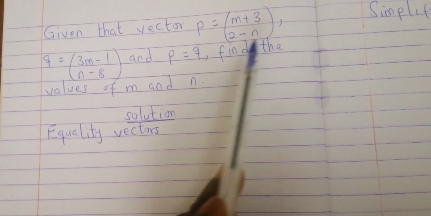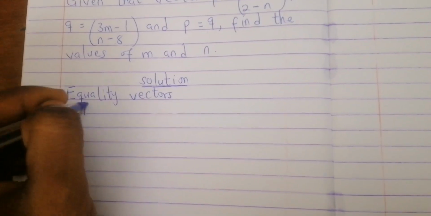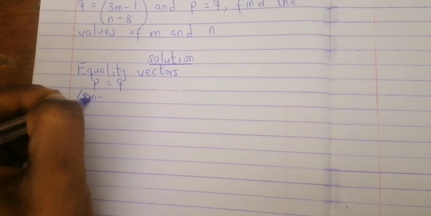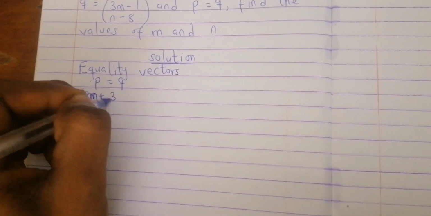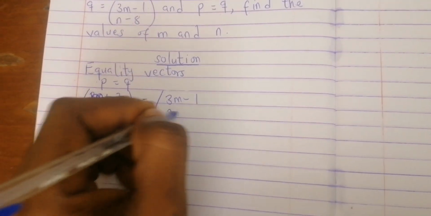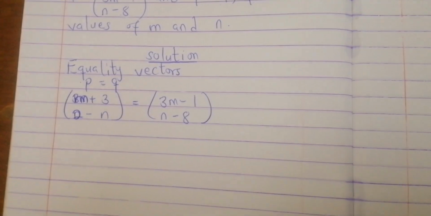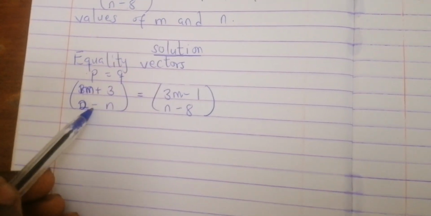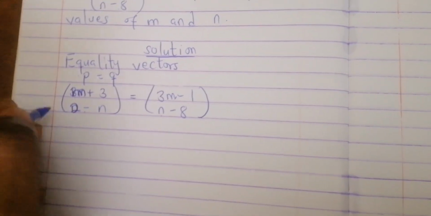So it was stated that p is equal to q. So vector p is equal to vector q. So the values of vector p are m plus 3 and 2 minus n, equal to the values of q, which are 3m minus 1 and n minus 8. So they are equal. Now in equality of vectors, x values are equal to x values and y values are also equal to y values. So we are going to have two equations.